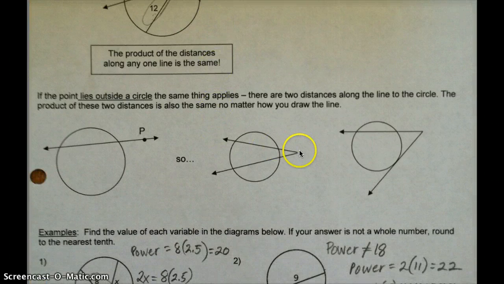So in this case, we have this distance from the point we were talking about, the power of this point, to this point on the circle, and then from this point to this point on the circle. So we have this whole distance, so we have to add this part and this part.